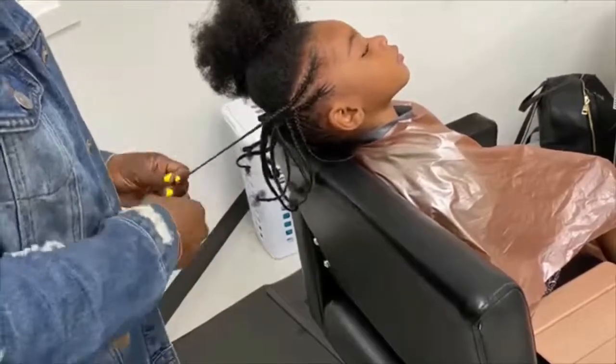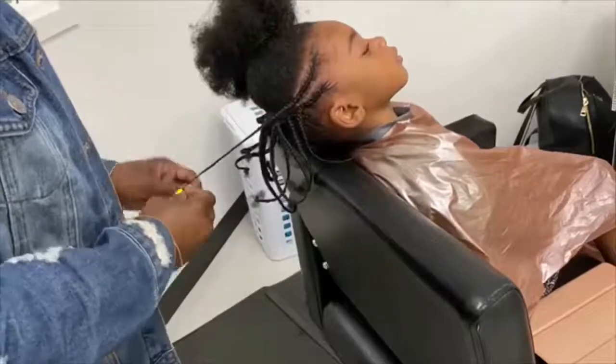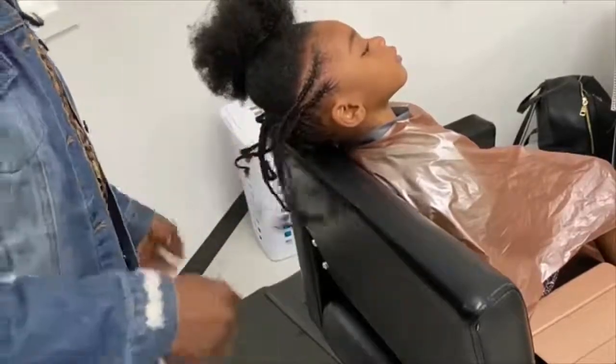She's actually getting beads at the ends of hers, so it's going to be beads, and then it's going to have a red balloon at the end of it.